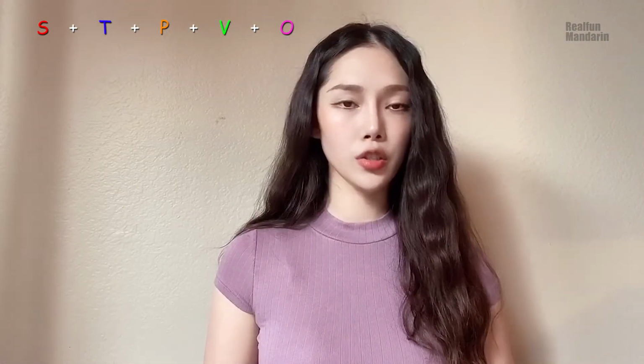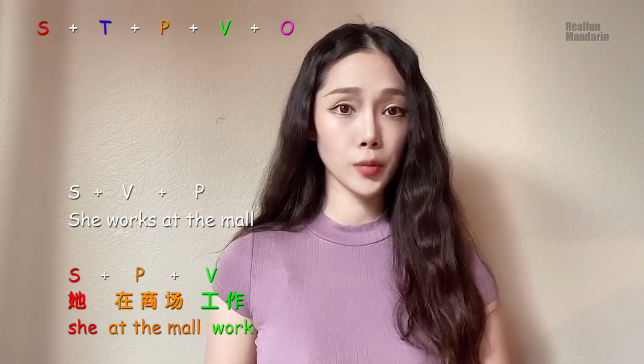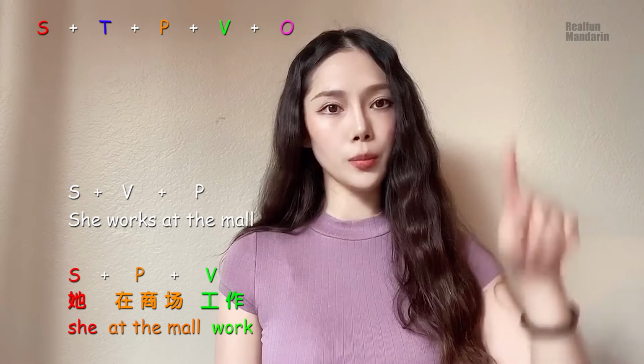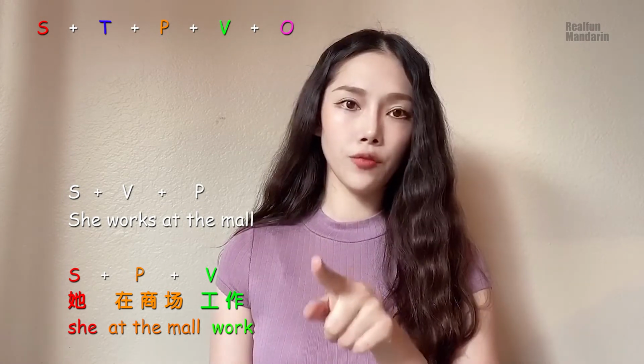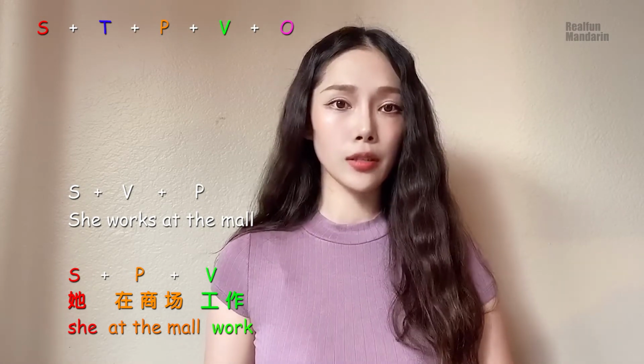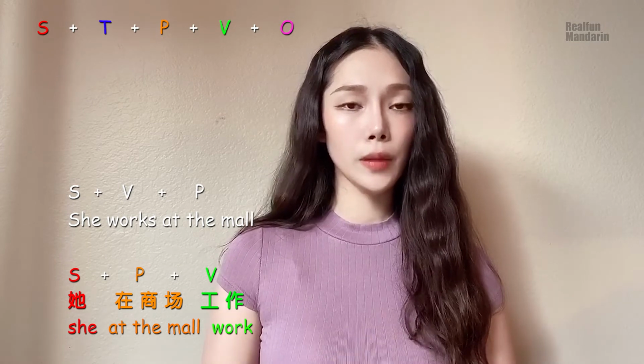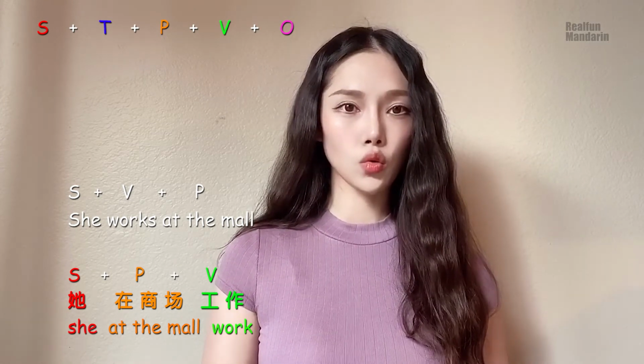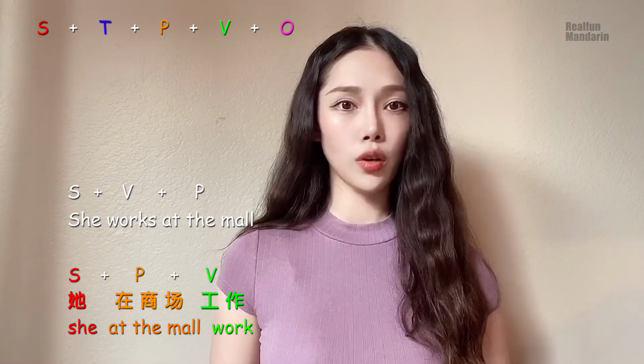Next example, she works at the mall. It's subject plus verb plus place. And in Chinese, you just move the place in front of the verb. It becomes subject plus place plus verb. 她在商场工作.